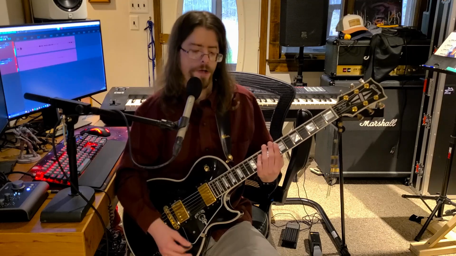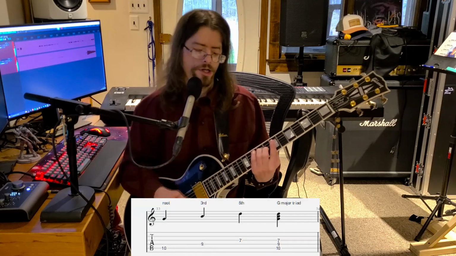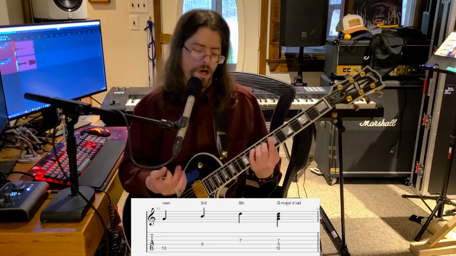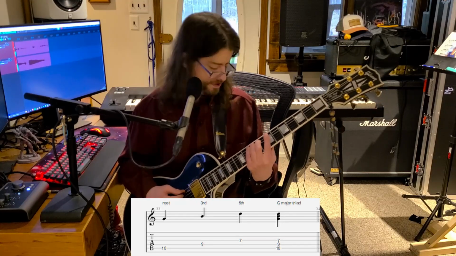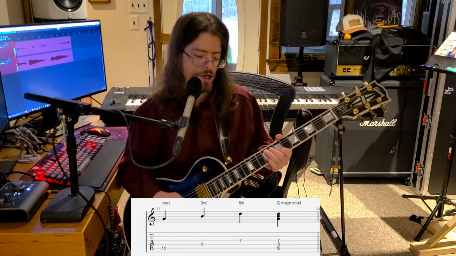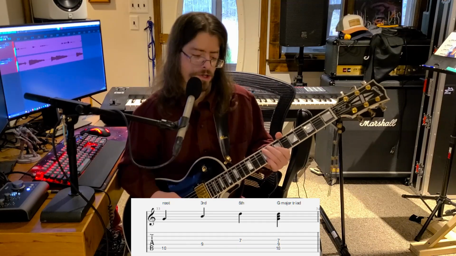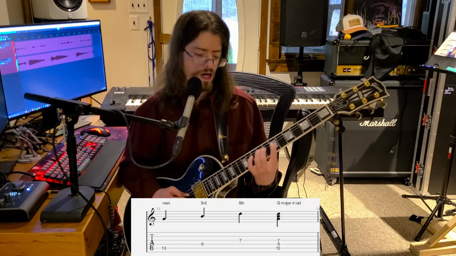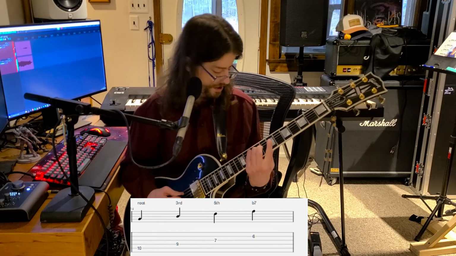The fifth note in C harmonic minor is G. A third above G would be B, so we have a major third. And then a third above that is a minor third, and we're going up to D. So now we have G major.